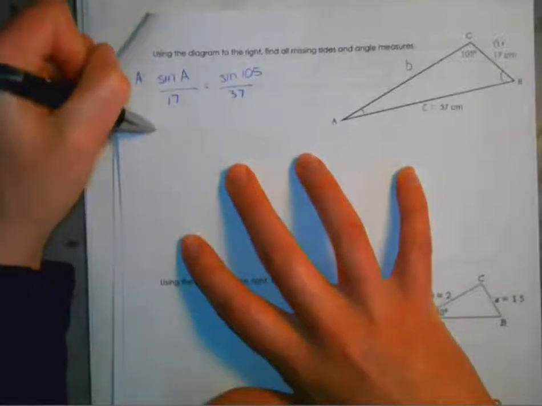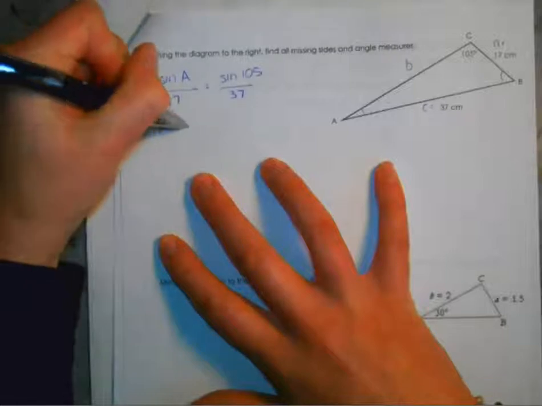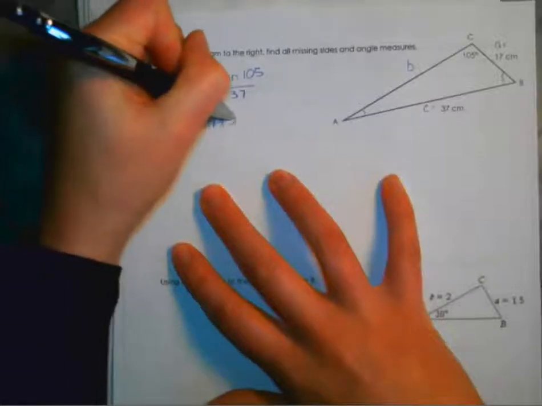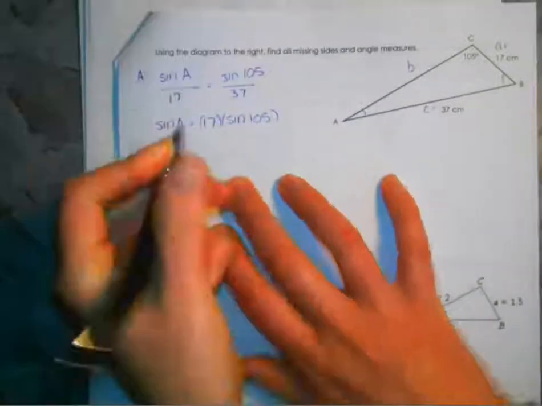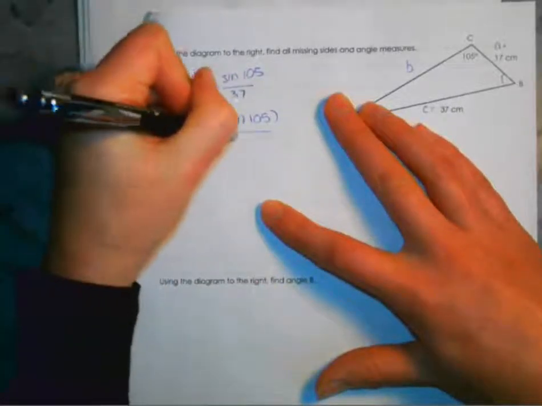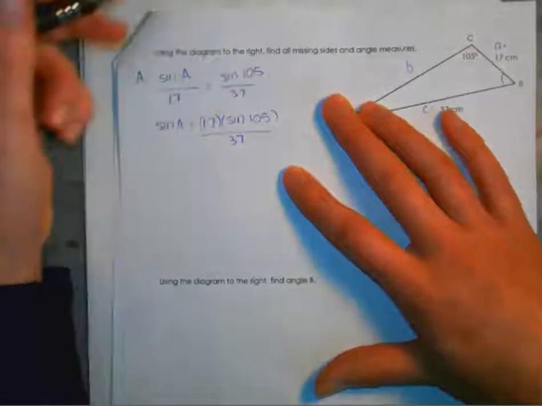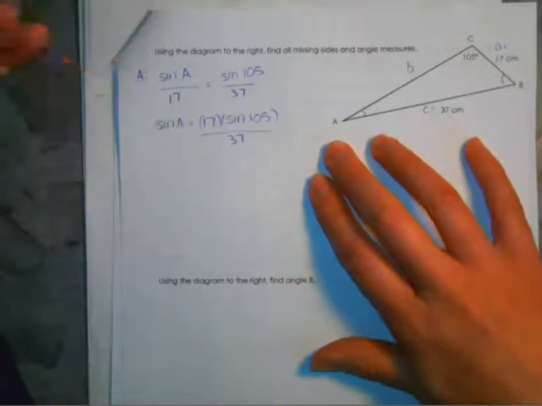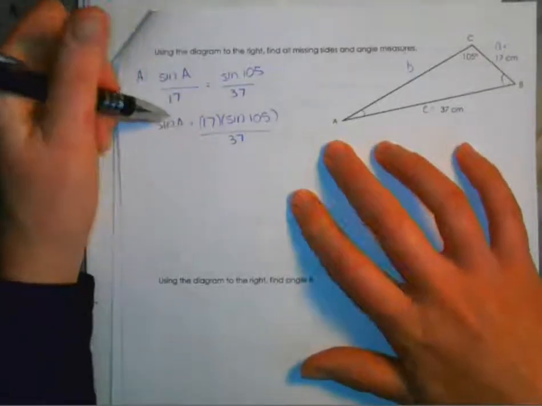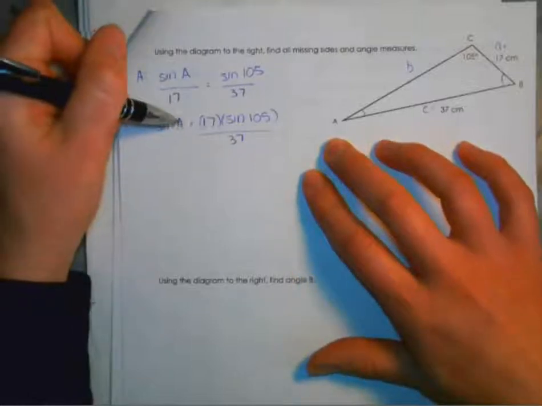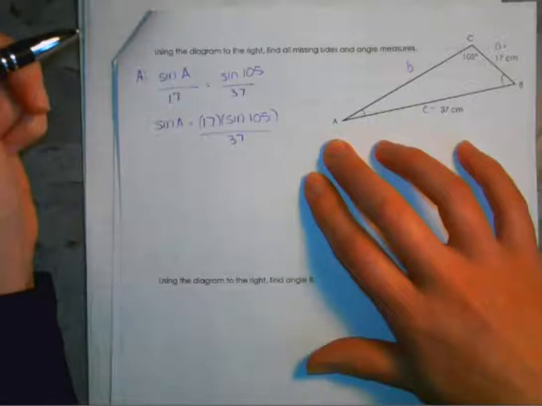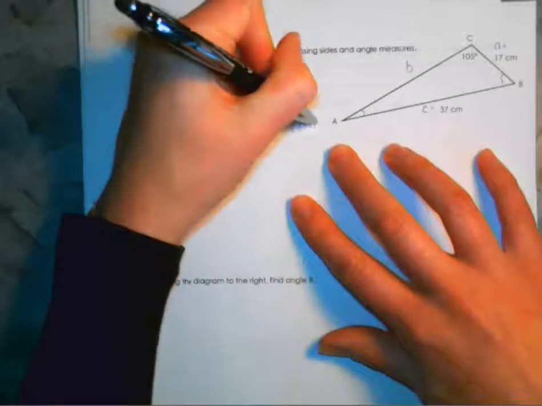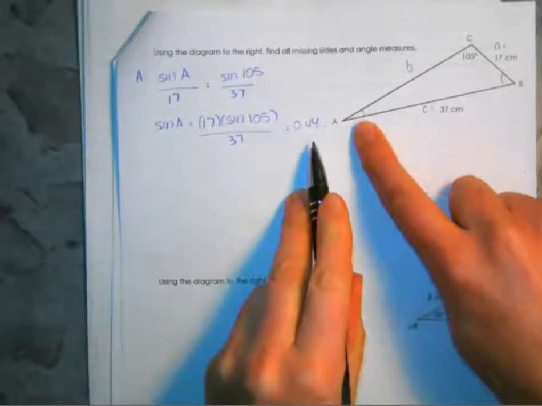So basically you would have sine A is equal to 17 times sine 105 divided by 37. This gives the same number values you would get if you rearranged it algebraically. But I know some students really like cross multiplication, so I just wanted to walk through it one time. In the future, I'll just keep going with the algebraic solution. So 17 times sine 105 divided by 37 gives us 0.44.